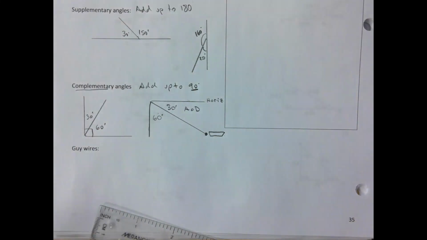Guy wires. Anybody know what a guy wire is? You did trig in grade 10, right? You never came across guy wires? Those are wires that support a pole. The hydro poles out there that you see when you walk around sometimes have a wire that supports it, anchored to the ground. It has a yellow sleeve so you don't hurt yourself. That is a guy wire.